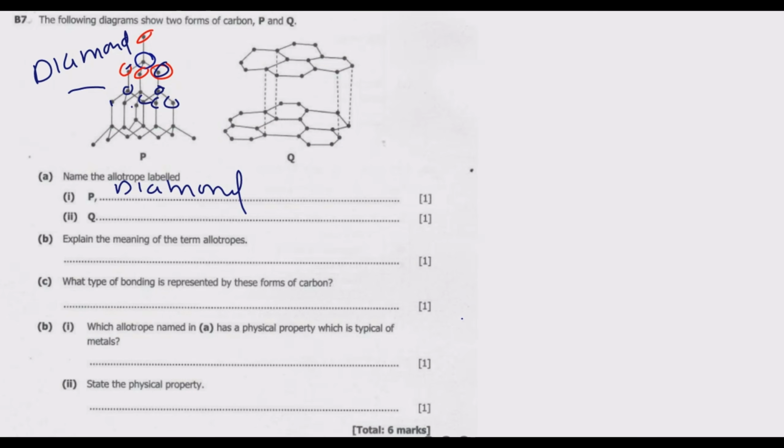Then when you look at Q, this is graphite. In graphite, each carbon atom forms covalent bonds to no more than 3 others. This one is forming a covalent bond with this one and this one.